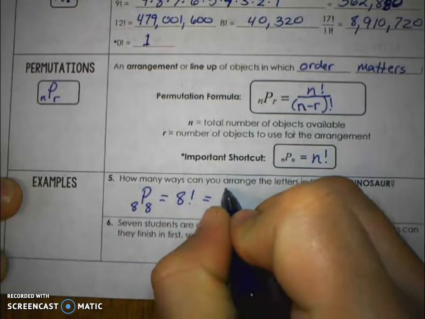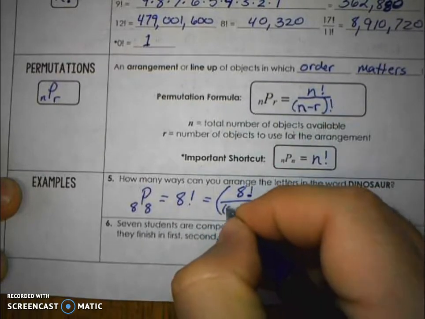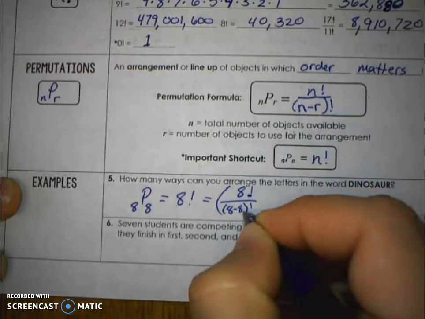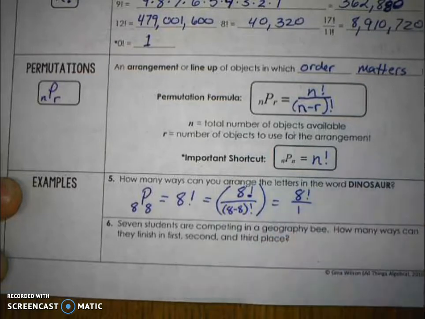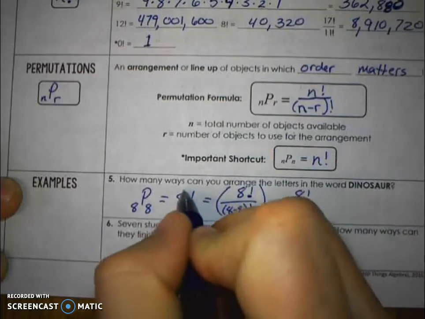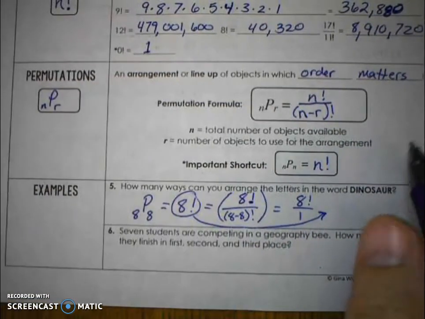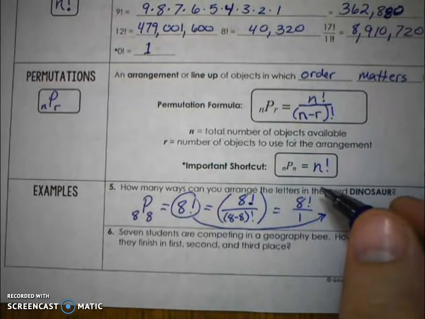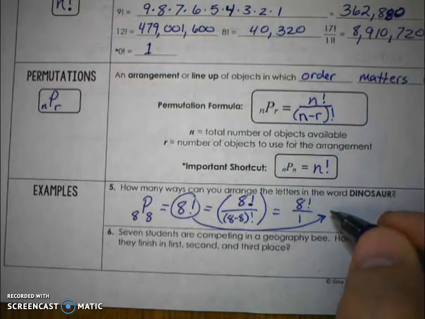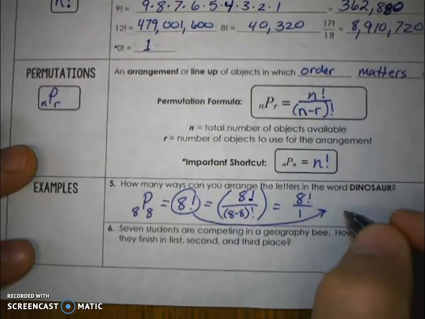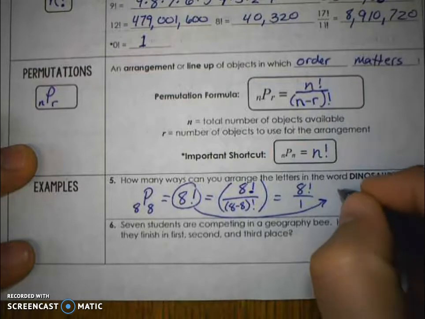I'm going to show you where we got that. 8 factorial over 8 minus 8 factorial. 8 minus 8 is 0. So 0 factorial is that over 1. So we can bypass all of that and just do 8 factorial. When you plug that into your calculator, either doing the long way, 8 times 7 times 6 times 5 times 4 times 3 times 2 times 1, or using the factorial method in the graphing calculator, we get 40,320.